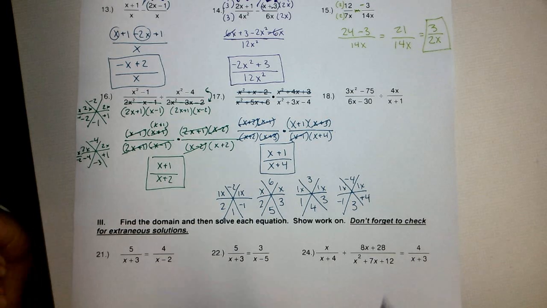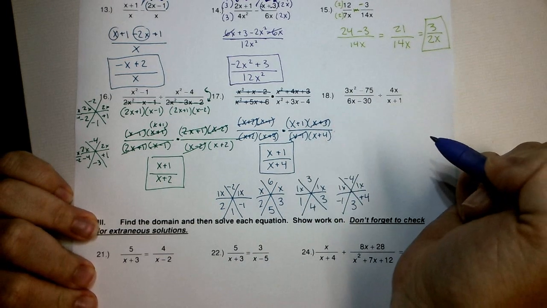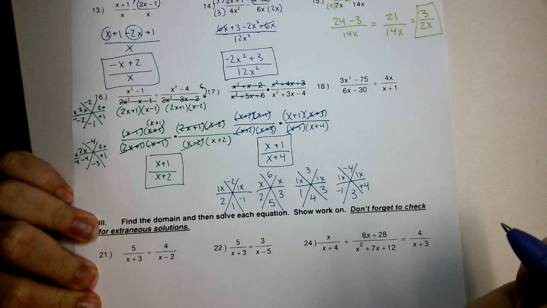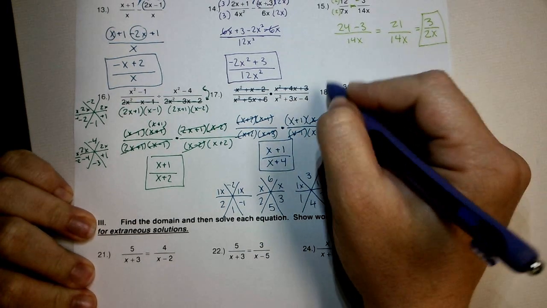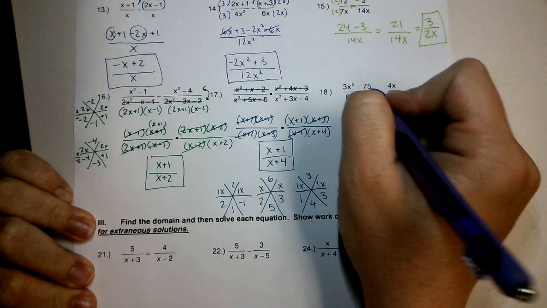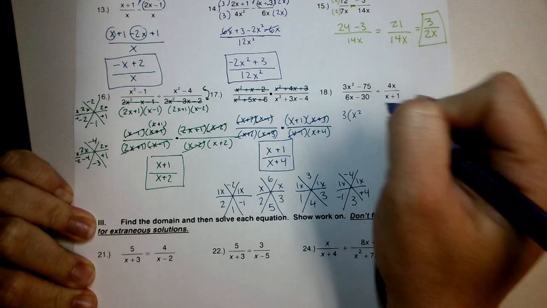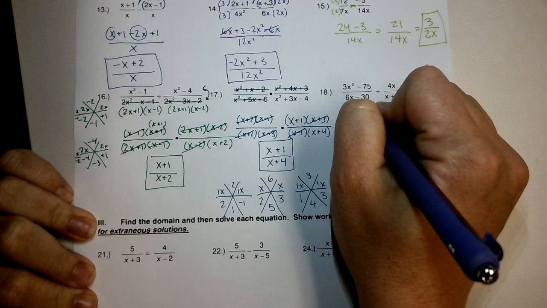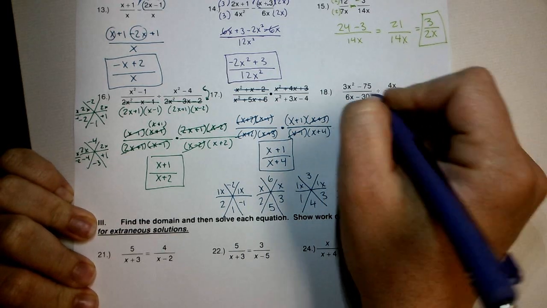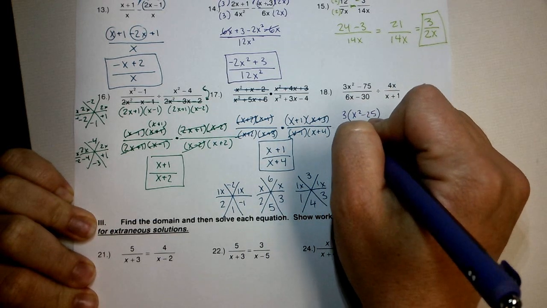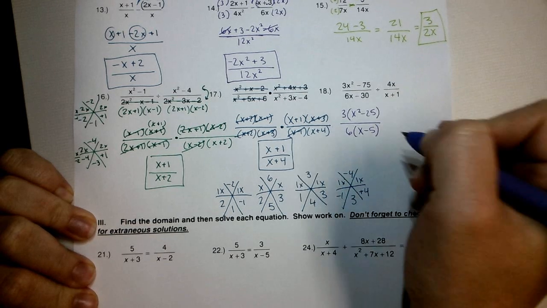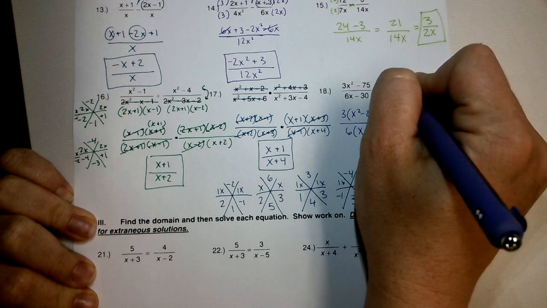So last one. Well, not really. We have 6 more, but 5 more. But on this piece, this section. So first off, we have a GCF of 3. And then I'm left with x squared minus 25 over, here's a GCF of 6. And that leaves me with x minus 5. When I take that 6 out, I'm going to go ahead and change it to multiplication and flip.